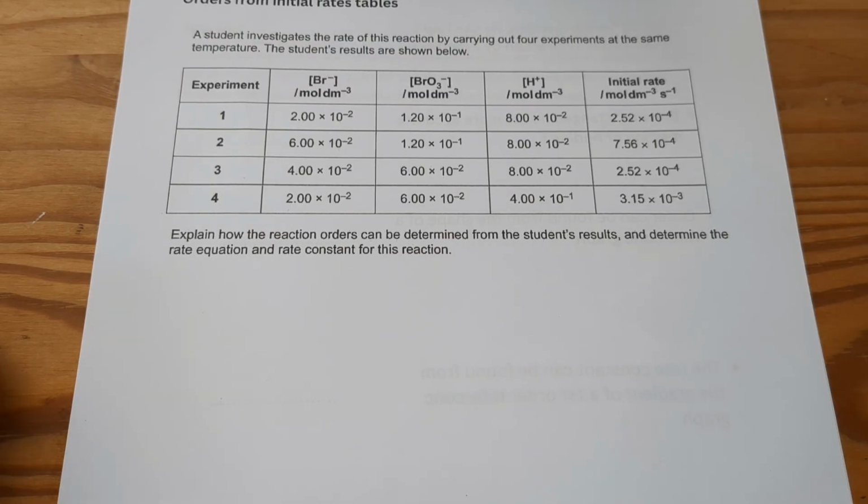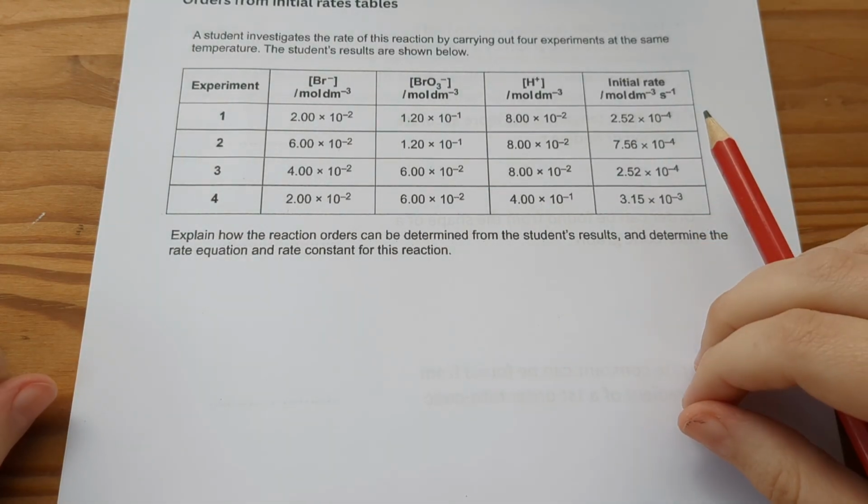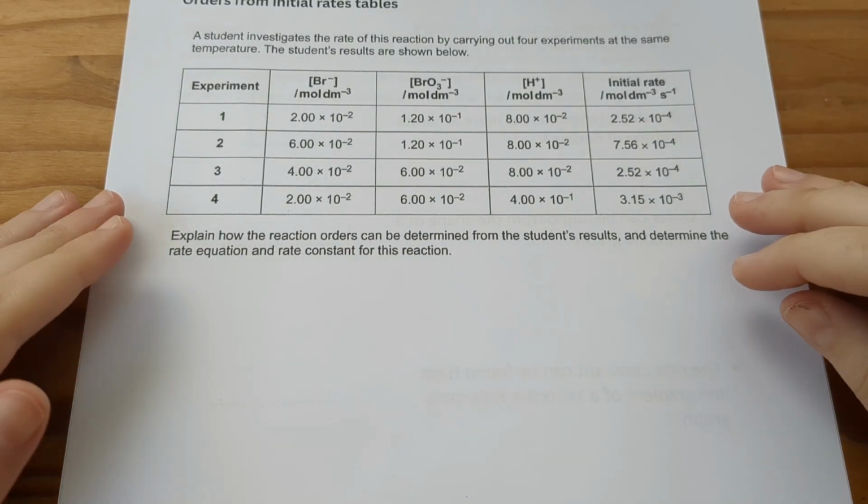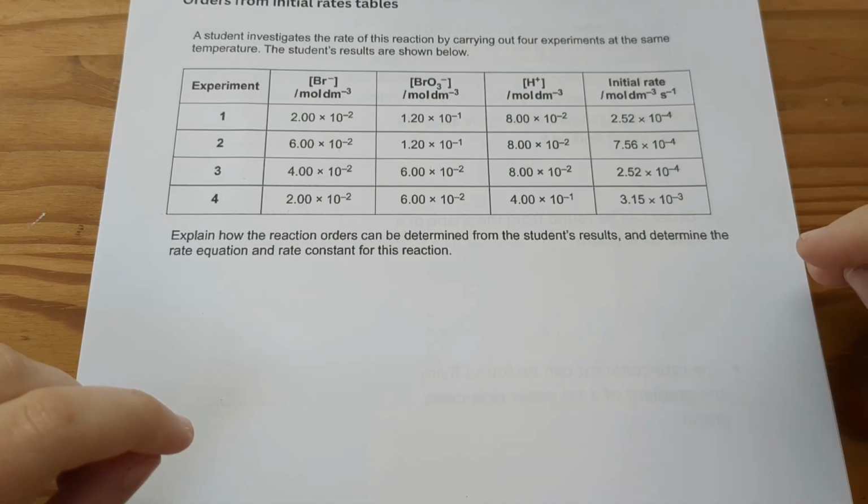Hi everyone, and welcome to this video tutorial on how to work out orders from initial rates data. In this video we're going to look at how we can work out orders for things when the concentrations of the other two reagents aren't constant.